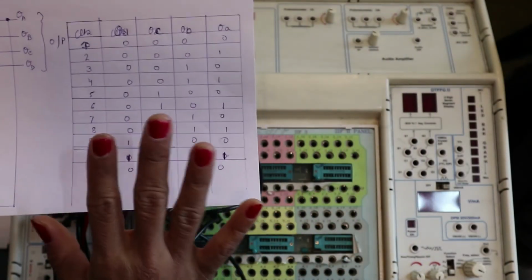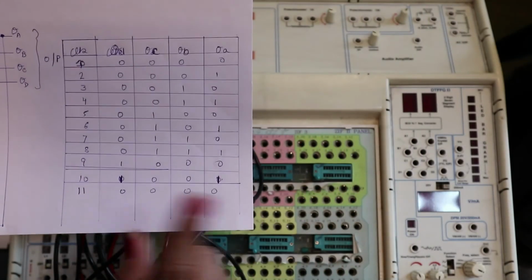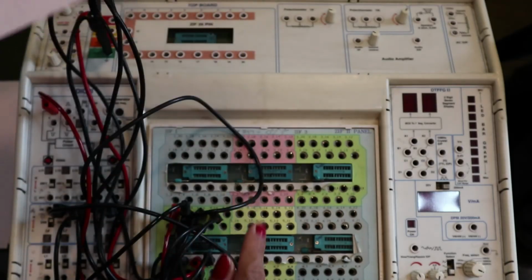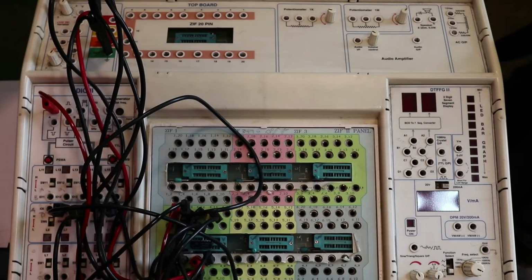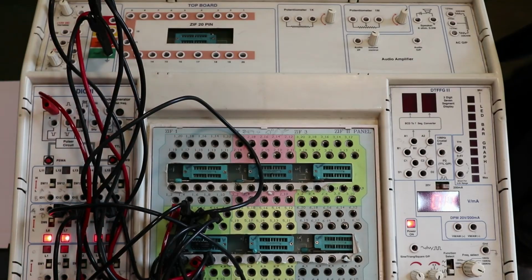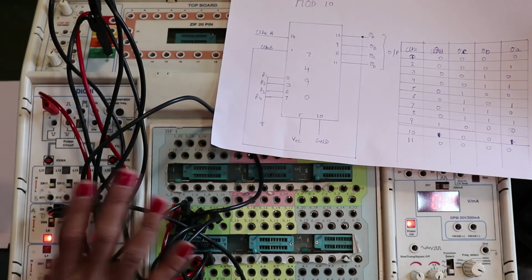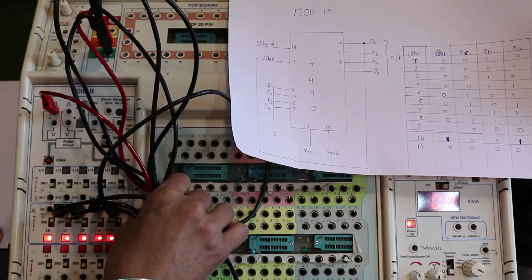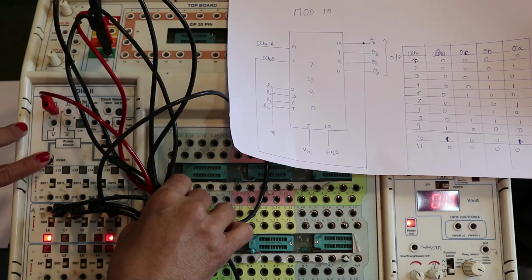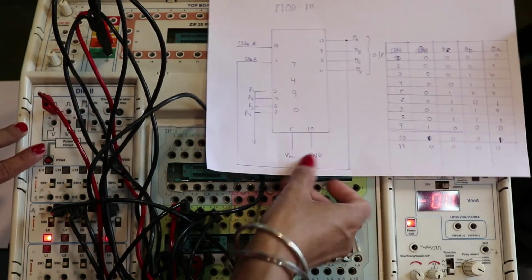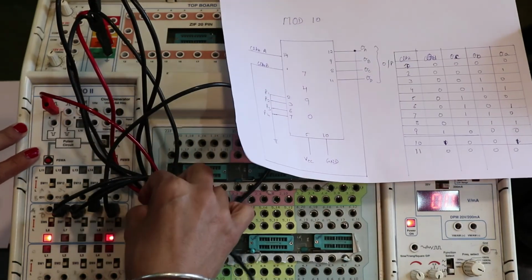Now we are going to verify this truth table. For this verification, first we need to power on the board. Now power is on for this board. Initially all the LEDs are glowing, so we are going to reset it. Okay, now we start with the counting.